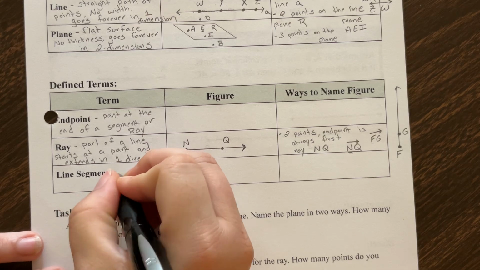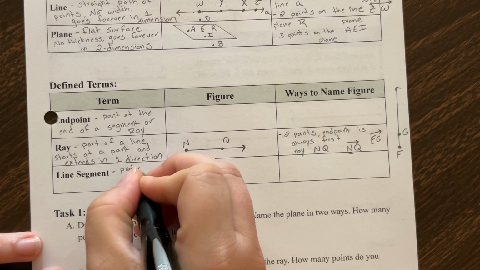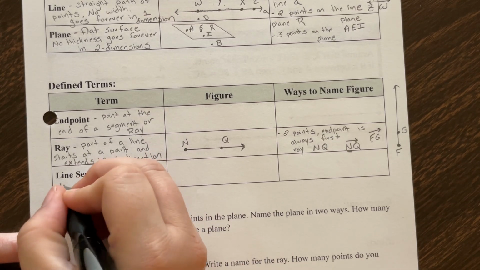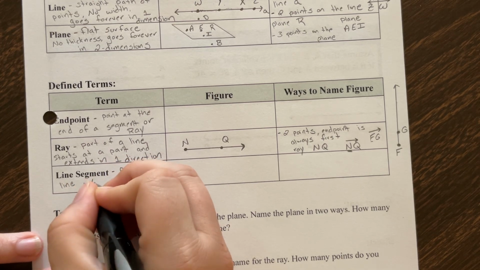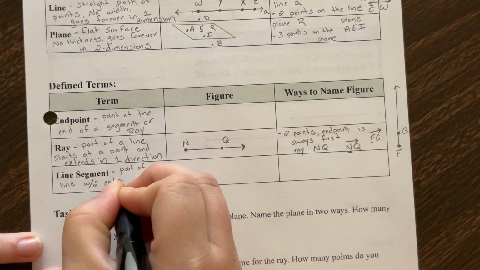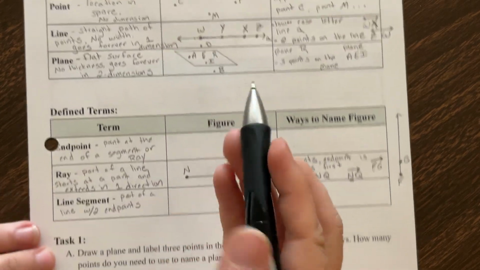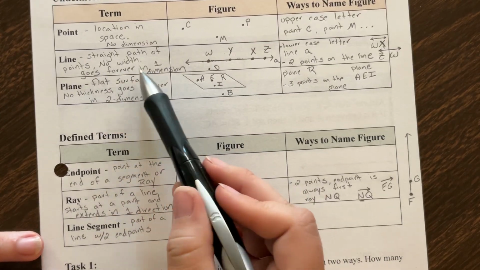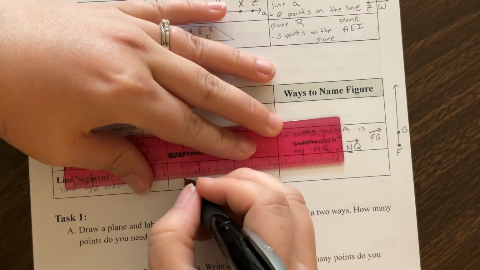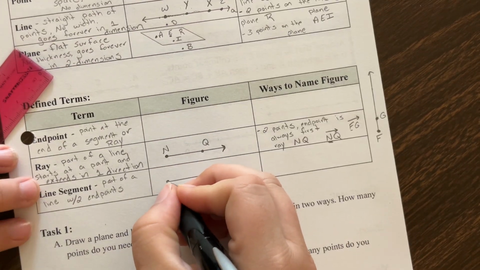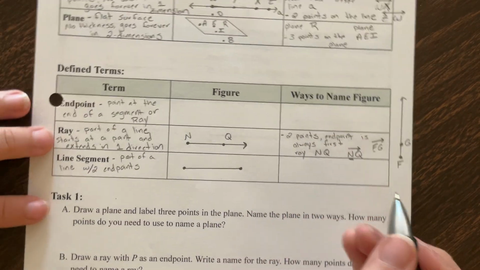Okay. A line segment is also part of a line. It's part of a line with 2 endpoints. Unlike our line, which goes forever in one dimension, a line segment does not.